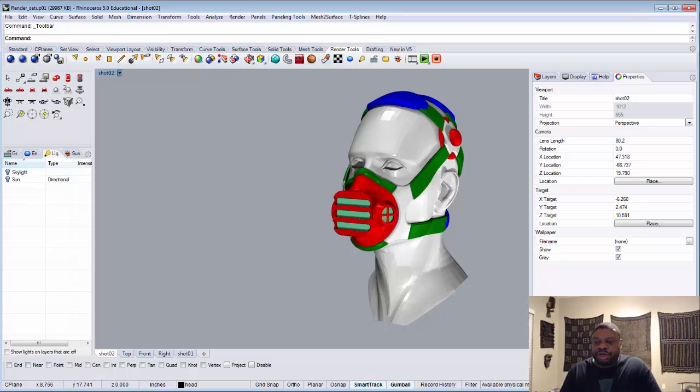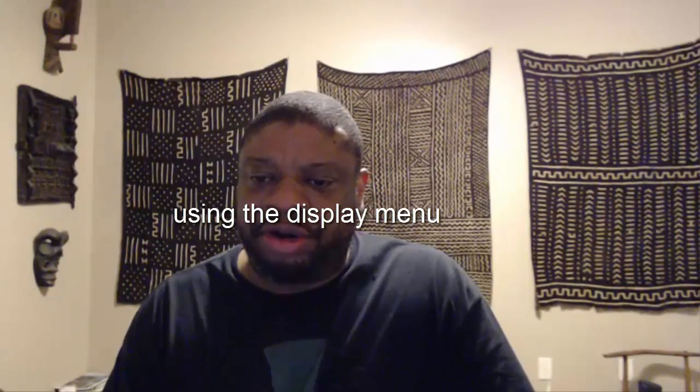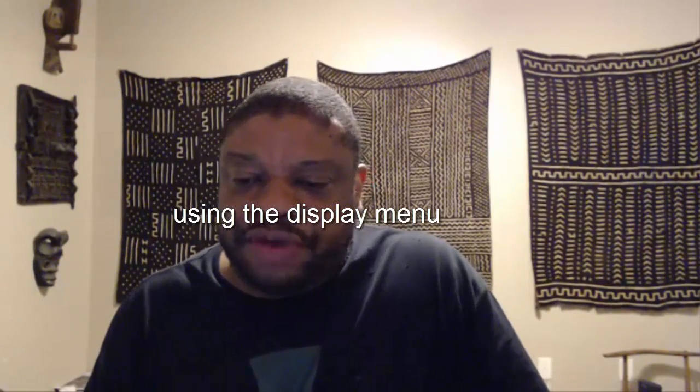We can also go into our display menu, which I've docked down here, and we have display modes: wireframe, shaded, rendered, ghosted, x-ray, technical, pen, artistic, and so on. But the most important menu down here is this one, which is capture viewport to file.